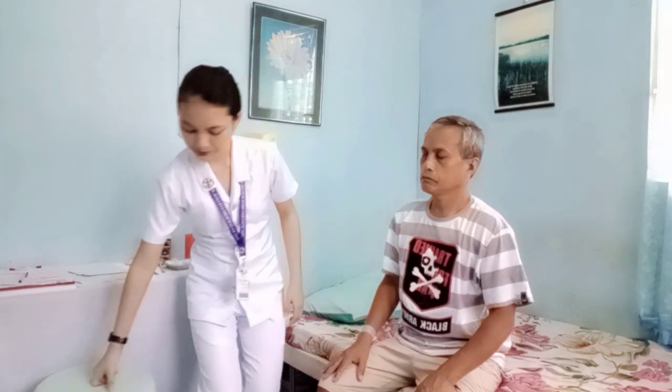Okay, so now we are going to perform the alternating supination and pronation of the hands on knees. So, sir, what I want you to do is to pat your knees like this, using the palmar surface of your hand, and then using the back of your hand, like this, alternating. Okay? Faster, please. Okay, faster. Okay, that is enough.